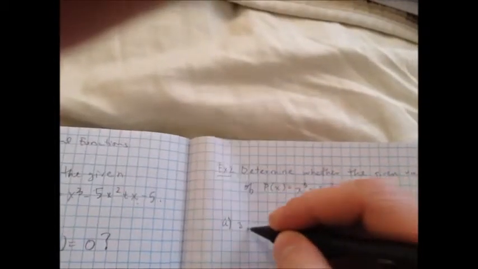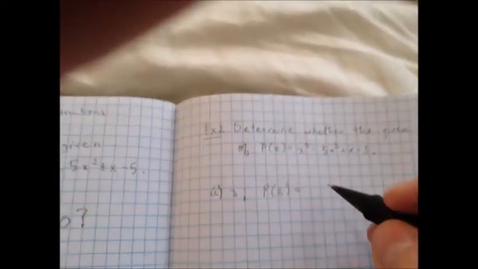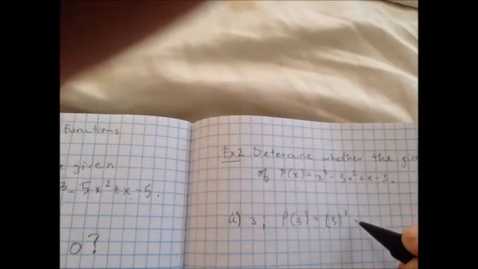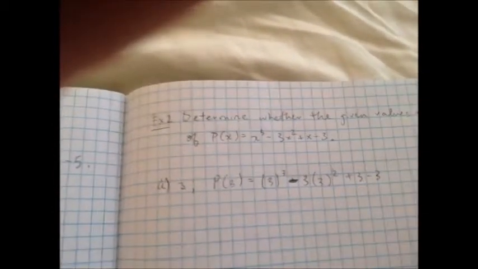We start with A, which has 3, so we plug in 3 first. p of 3 equals 3 cubed minus 3 times 3 squared plus 3 minus 3.